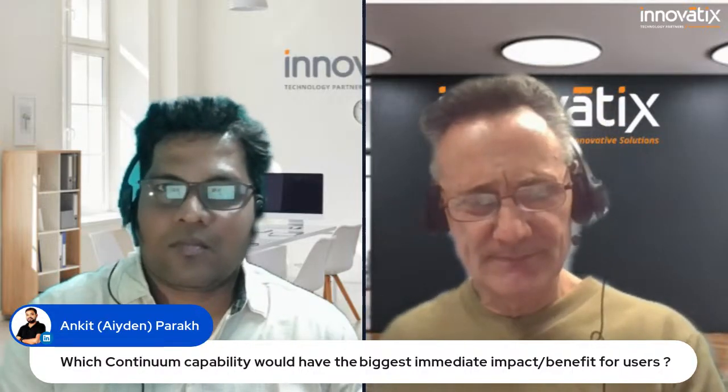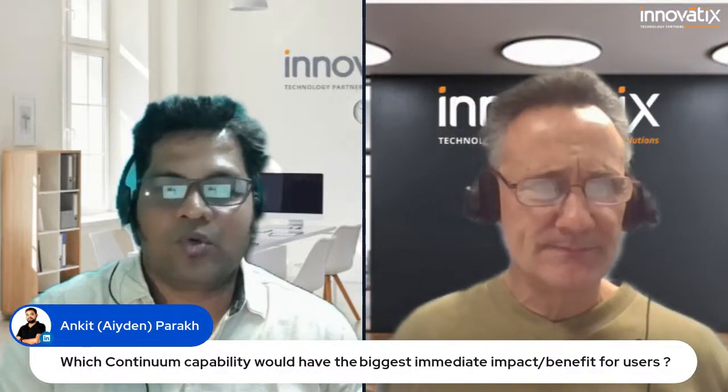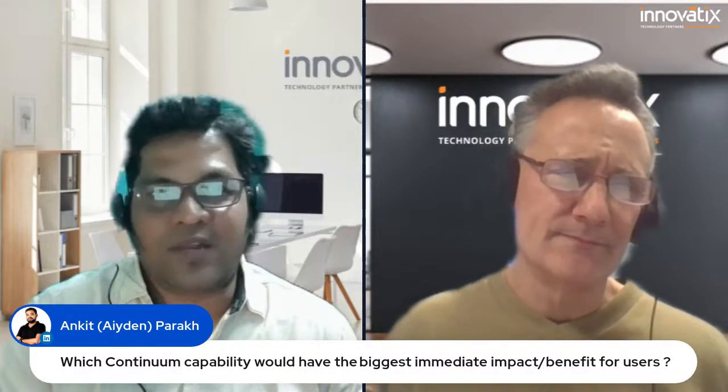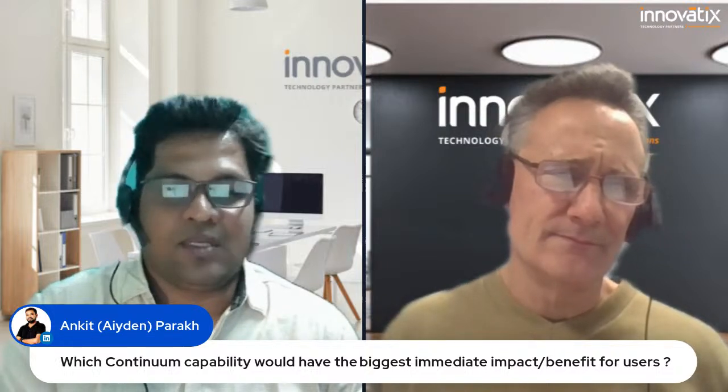Which Continuum capability would have the biggest immediate benefit for the users? I would say all six features. But from the tester's point of view, they can go with the test case creation, right? That is the main daily pain point: they need to create the test cases and then execute them. So the first is test case creation, and for the second, I would say BRD to FRD conversion, which the BAs, analysts or architects can make use of. And further, they can use the automation scripts as well.